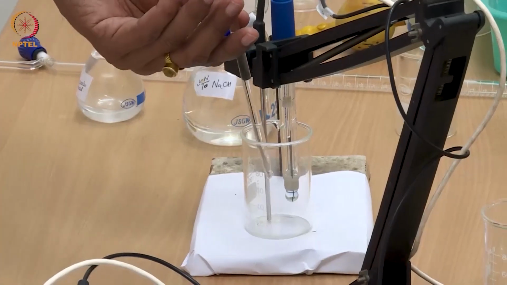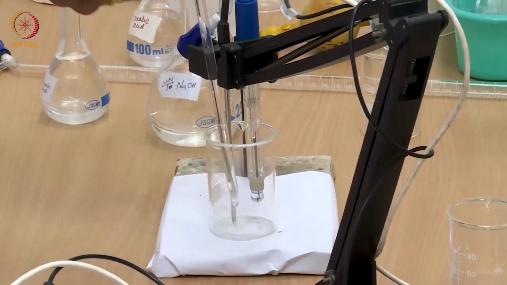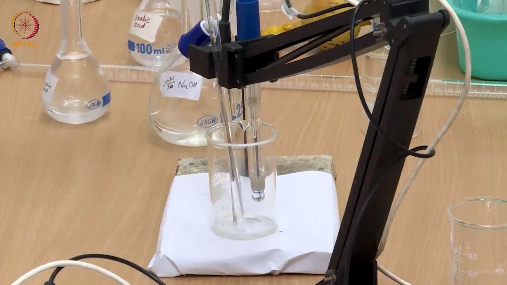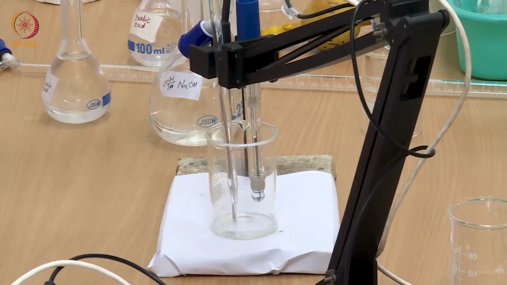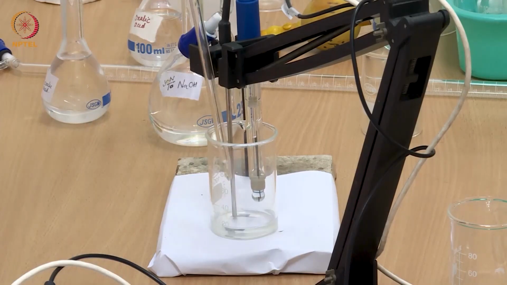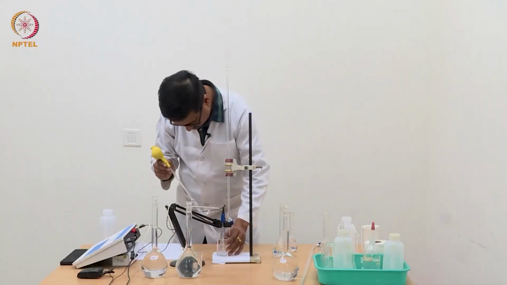As you will see, this 10 ml of acid will not be sufficient to dip the electrode completely within the solution. So after transferring this acid, we will have to add about another 20 to 25 ml of water to make the tip of the electrode dipped inside the solution for measurement of pH.